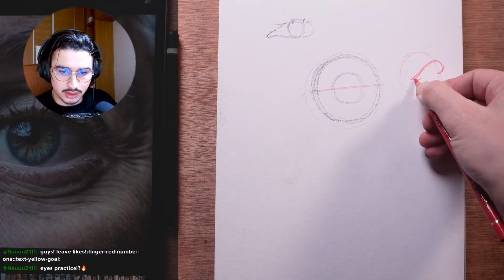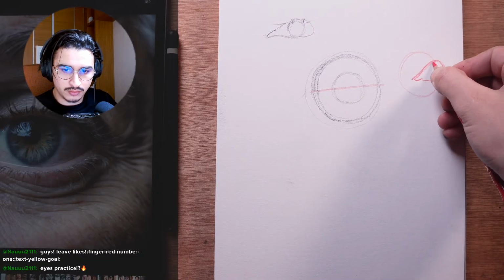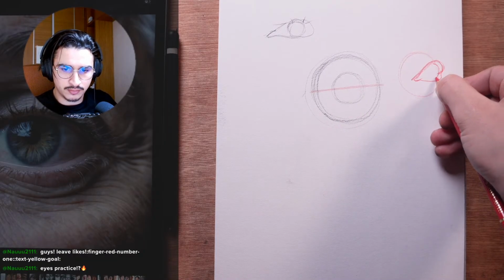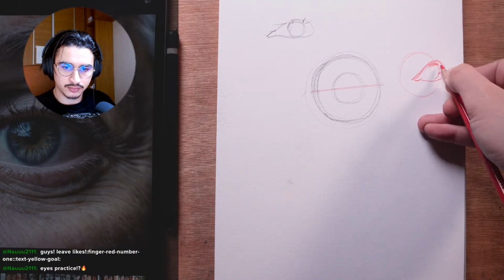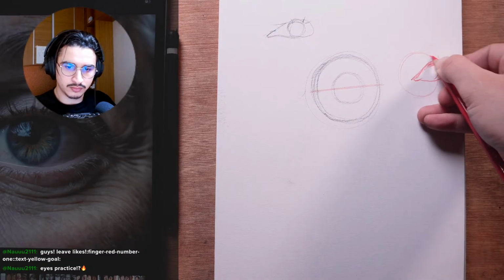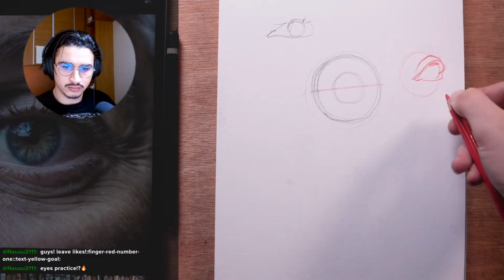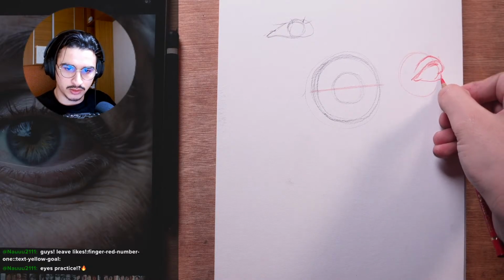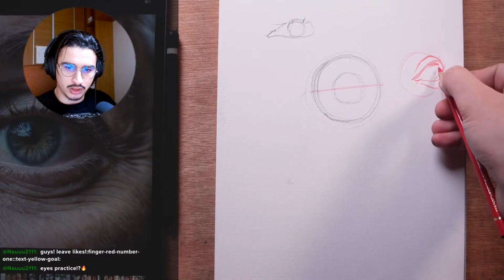And this is the tear duct, and the bottom of the lower eyelid.